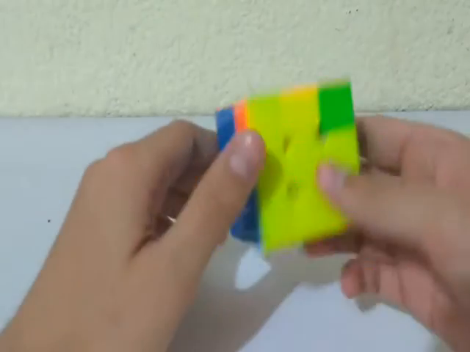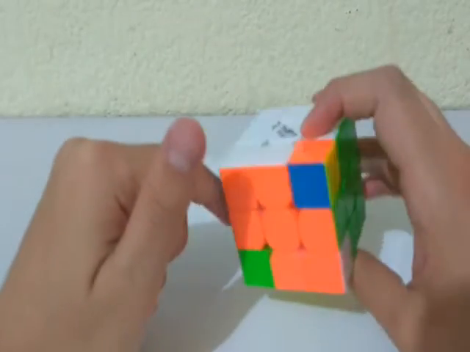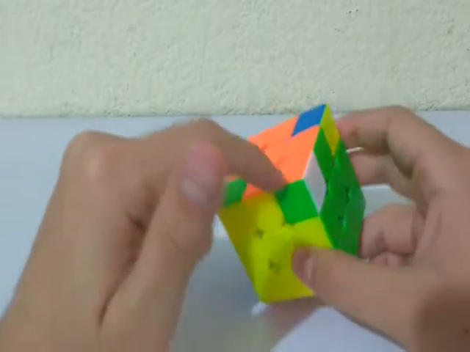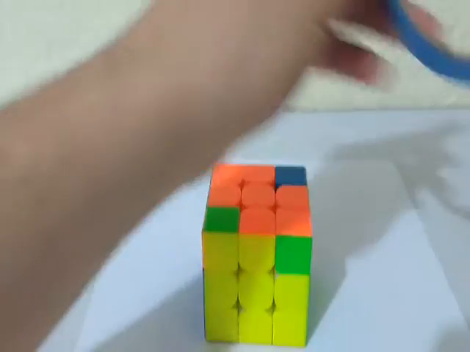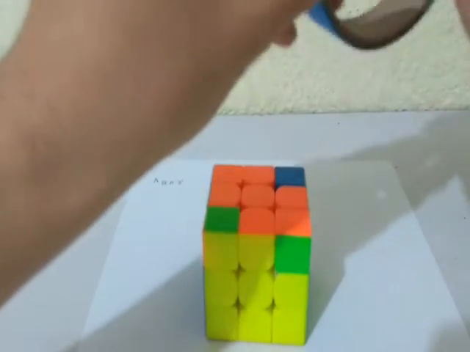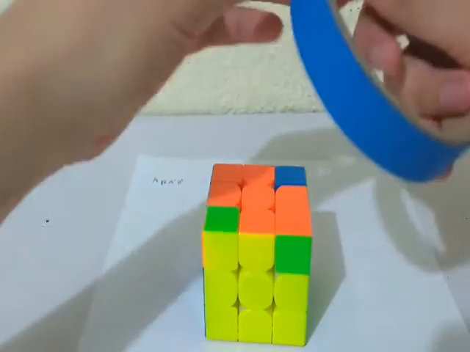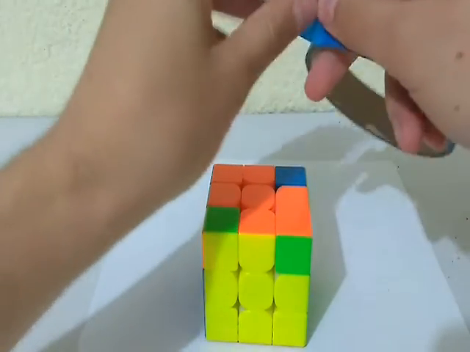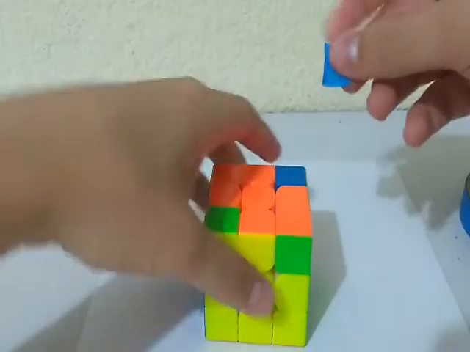Let's say I have my skeleton finished. Everything is solved except a few pieces, these 3. So, first, I must use the tape to label the pieces.